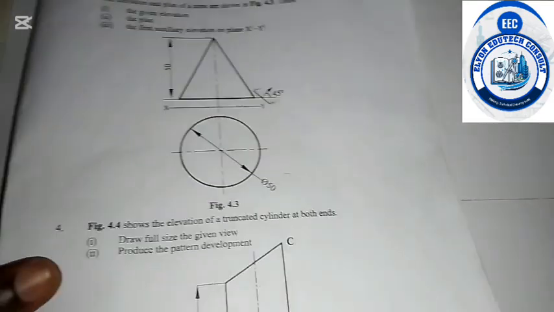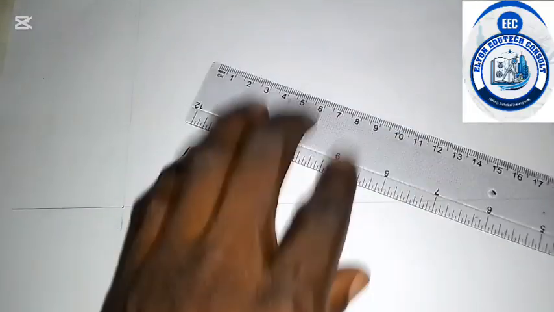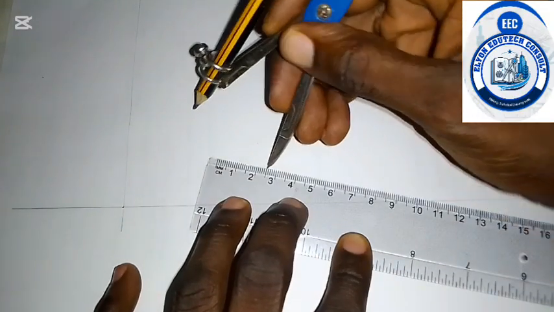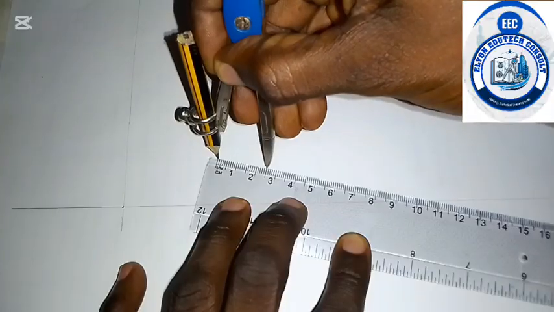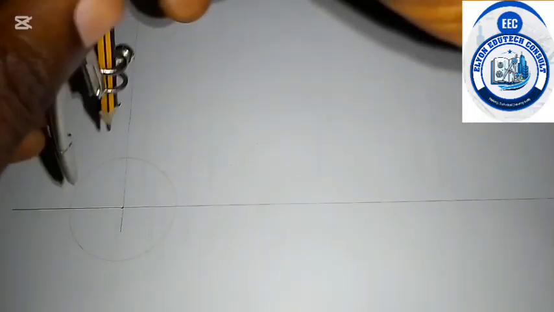I'll produce a vertical this way. All right. Then what I will do next, we are given the diameter for the circle here, the plan, to be 50. So to draw that now, I will use 25 as my radius, which is going to give me 50, as you can see. So I will put the needle on this point as the center of the circle. So I will produce this.